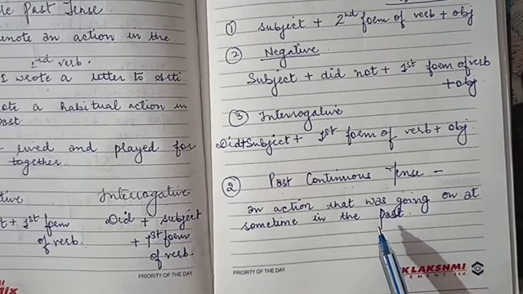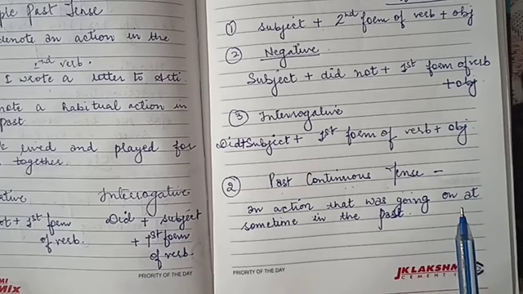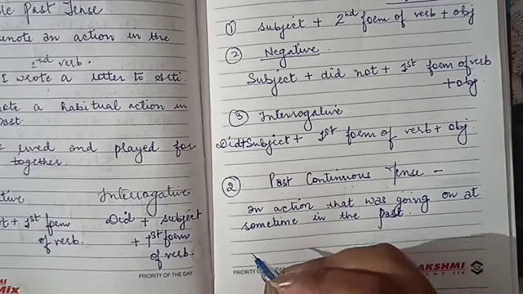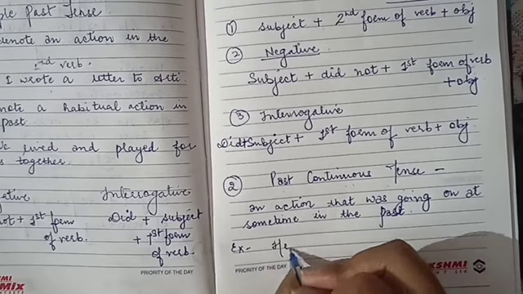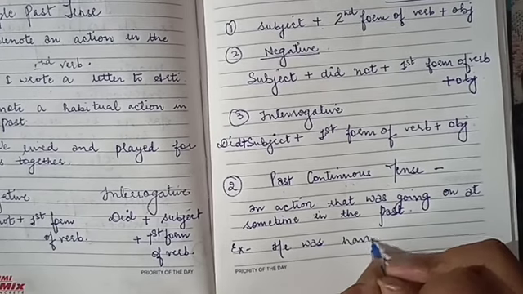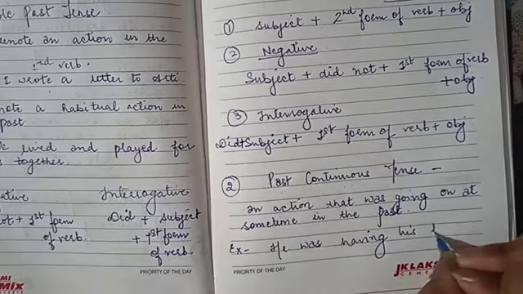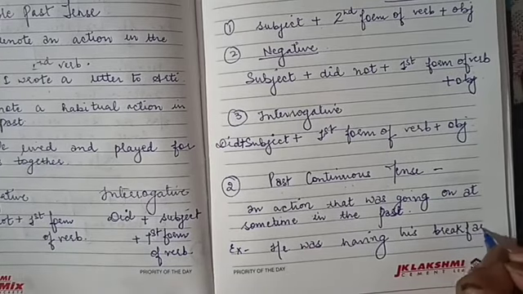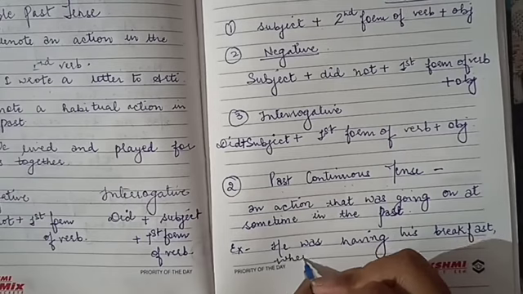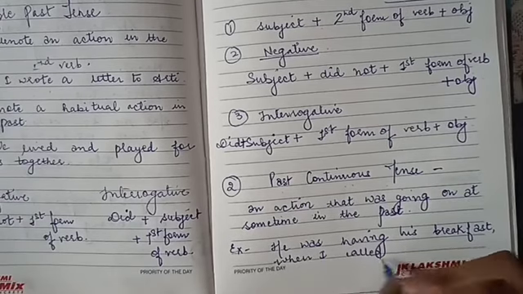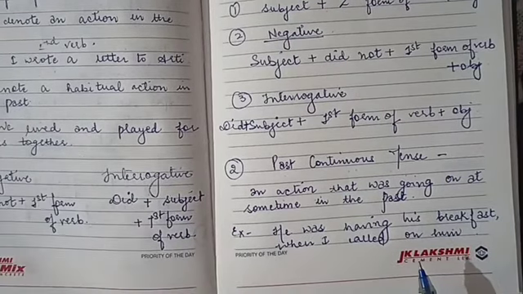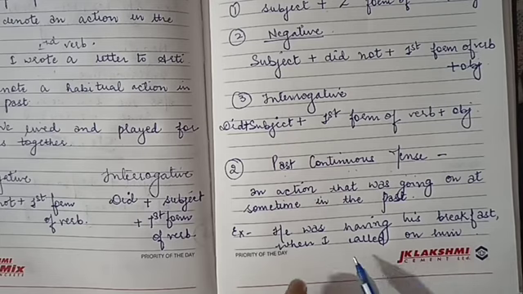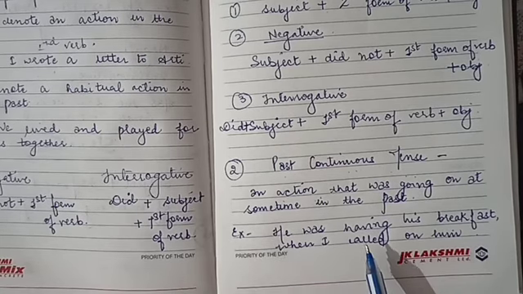Okay, you will understand it in a better way when we take an example. For example, he was having his breakfast when I called on him. He was having his breakfast when I called on him. So let's take an example. When I called on him, he was having his breakfast.